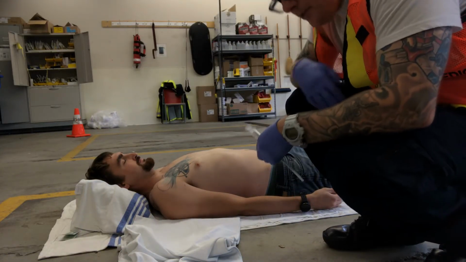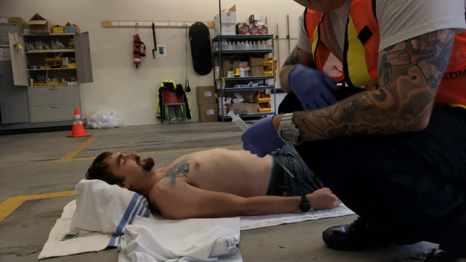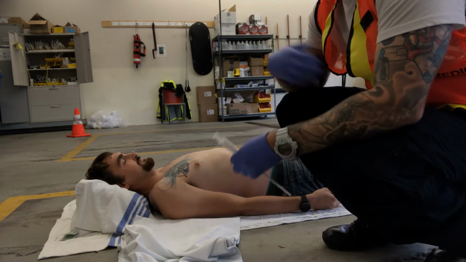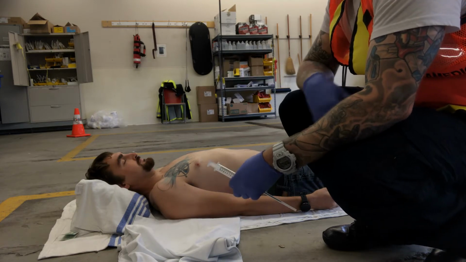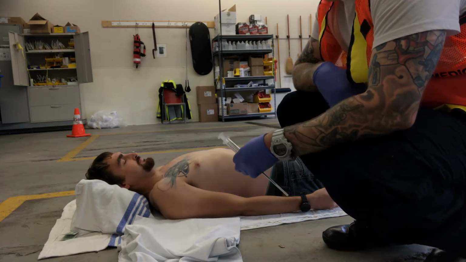Hello, my name is Graham Southwick, and this is needle decompression. When I approach the patient, I'm assessing for a potential tension pneumothorax.